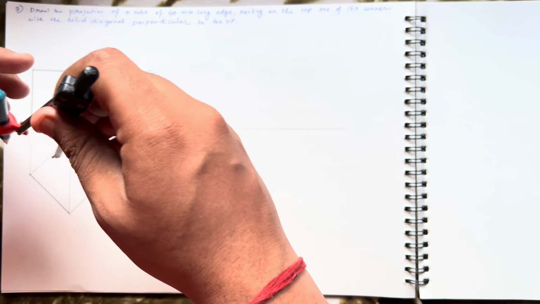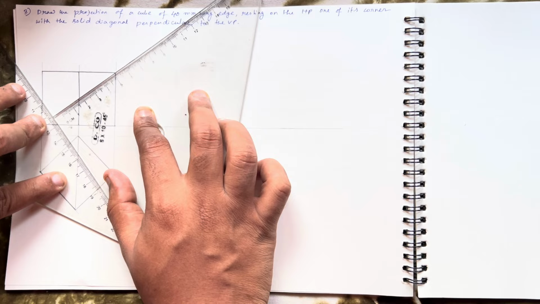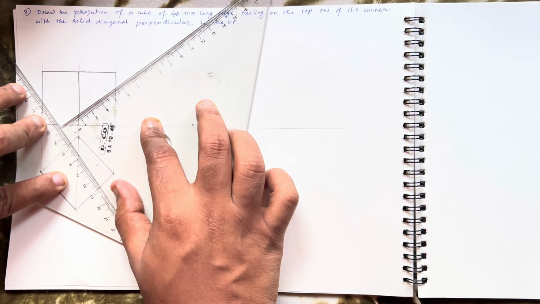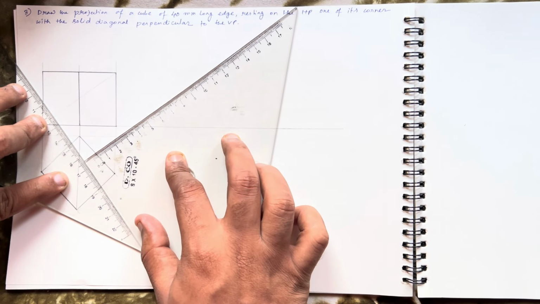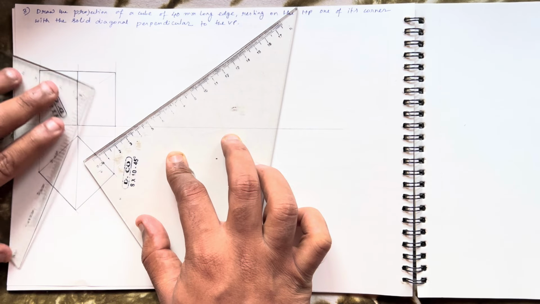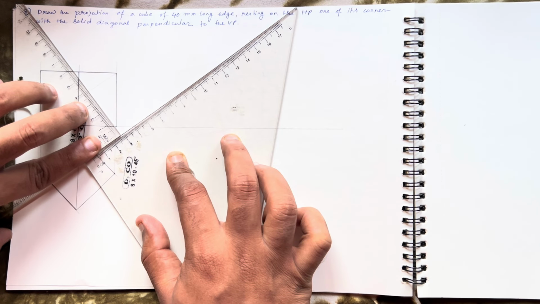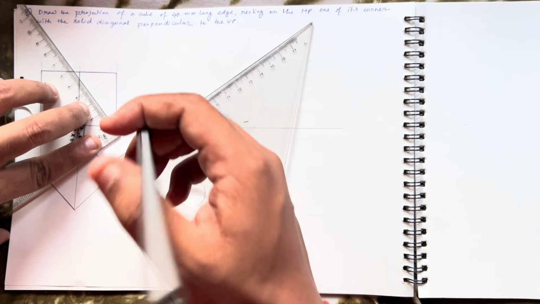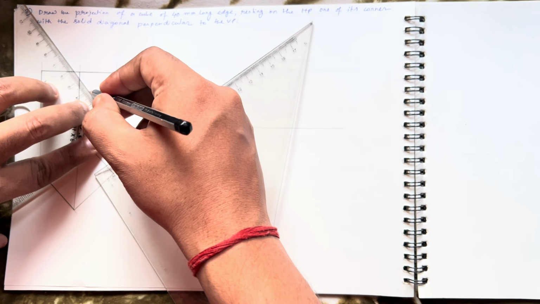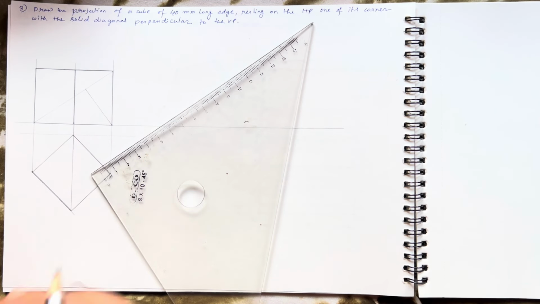You can use a compass or a set square, no problem. So this is perpendicular.